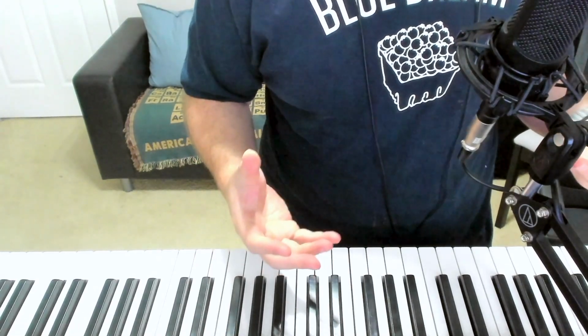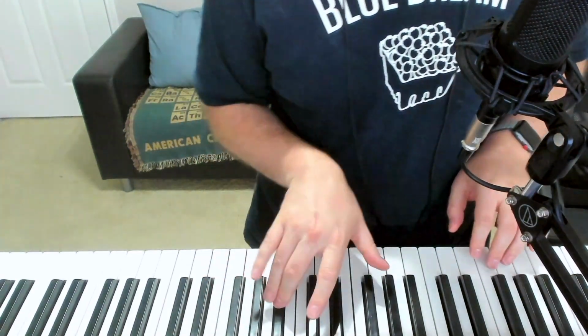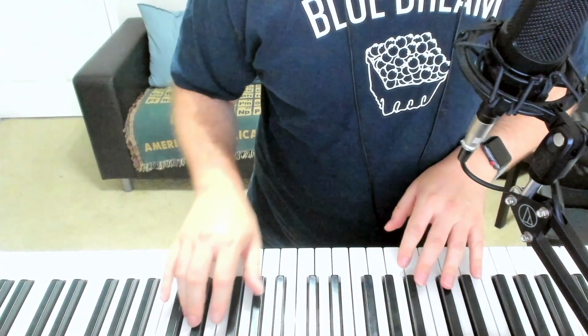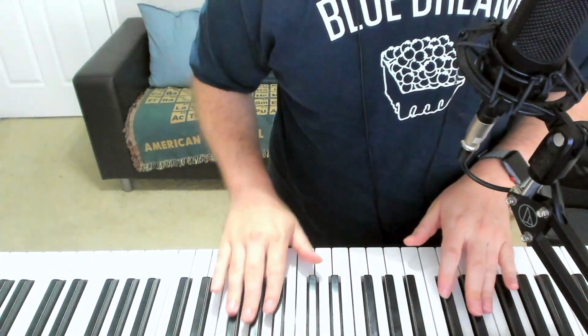Bring it down to the same octave as our first fundamental, and repeat again. We get the note F sharp. Then we get the note C sharp. Then we get the note G sharp.